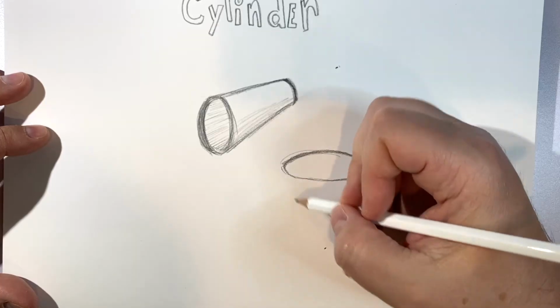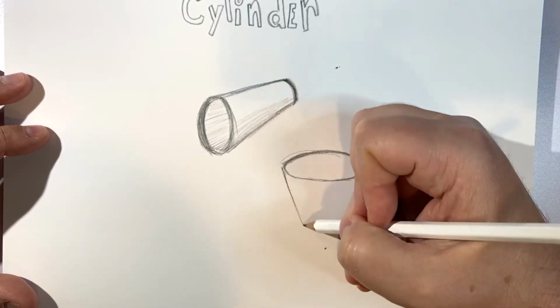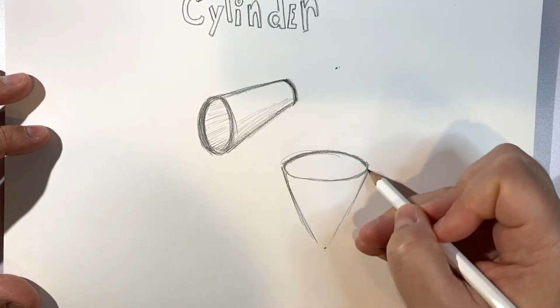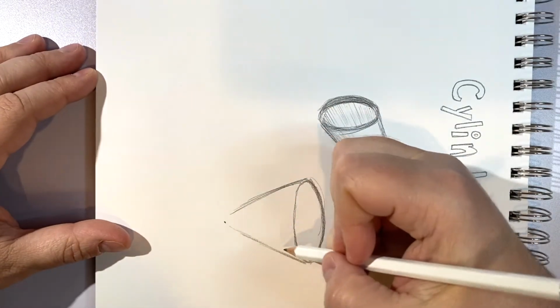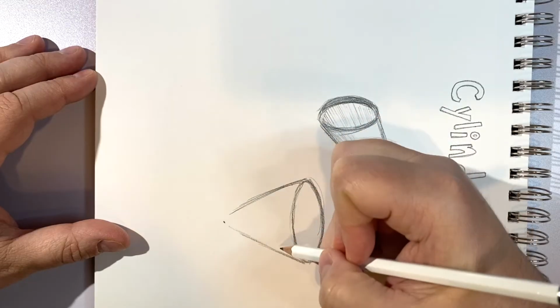And then I'm going to have this cylinder be going towards this vanishing point. So the outside lines will be coming to it like that. And then I'm going to close it off right here. So I'm going to replicate this line right here, right here.